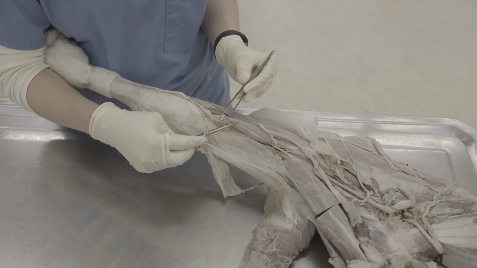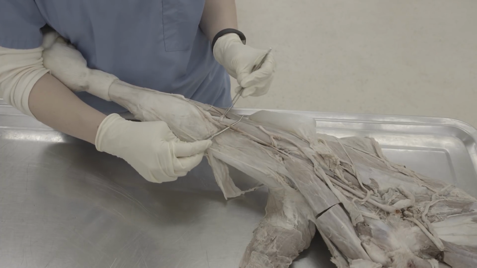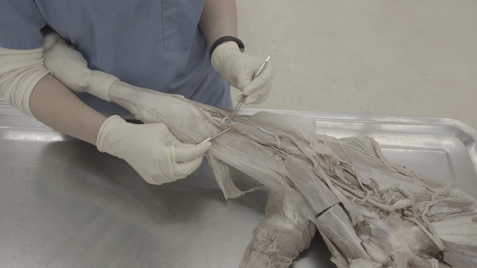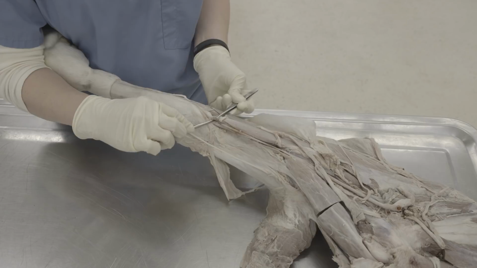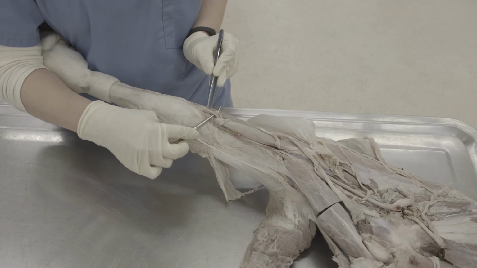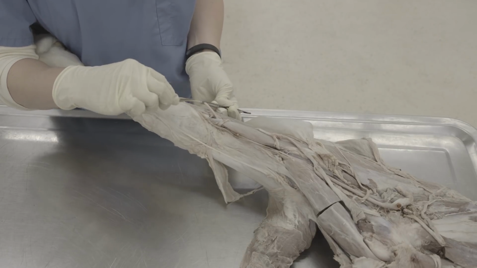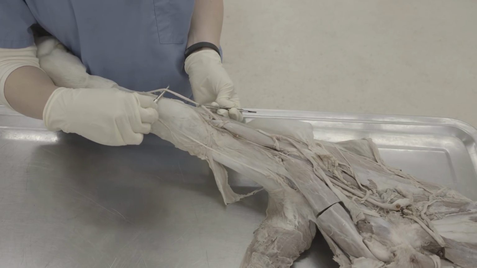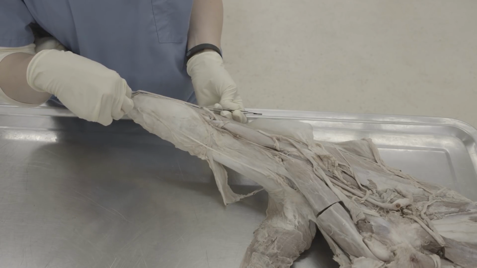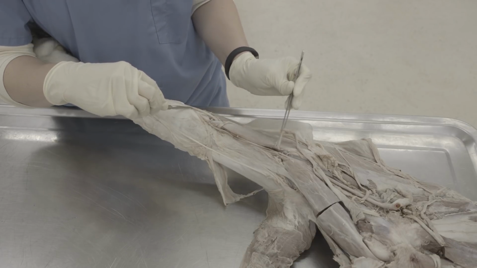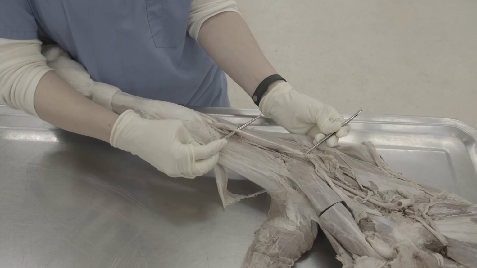Here, I just want to back up a second. Here you have the median artery. You have this muscle that might be in the way. This is the flexor carpi radialis muscle, and the tendon may be in the way as you trace this artery. But you can move it out of the way, continue to trace the median artery, and when you go into the carpal canal at about this point, this will become the medial palmar artery. The medial palmar artery will continue distally. Alongside that, you also have the median nerve, running alongside the median artery.